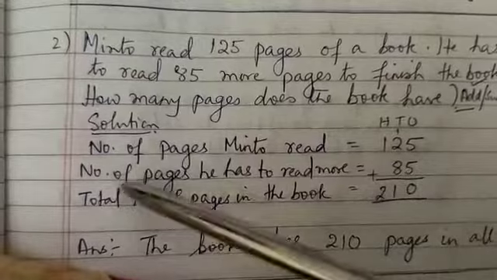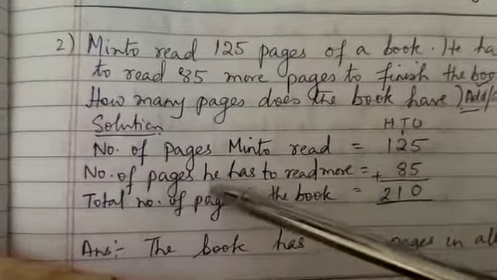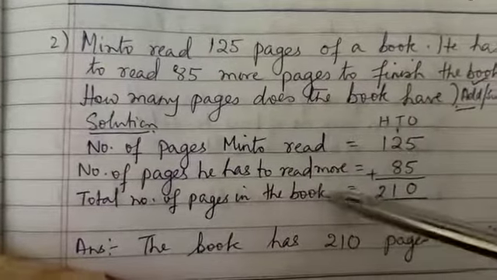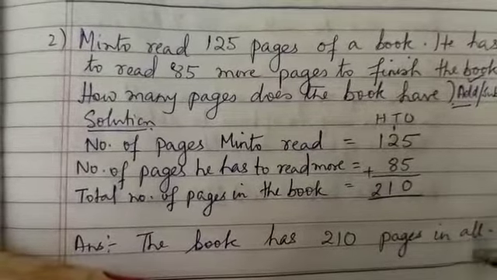I am repeating. Number of pages Mintu read, 125. Number of pages he has to read more, 85. Total number of pages in the book, 210. The book has 210 pages in all.